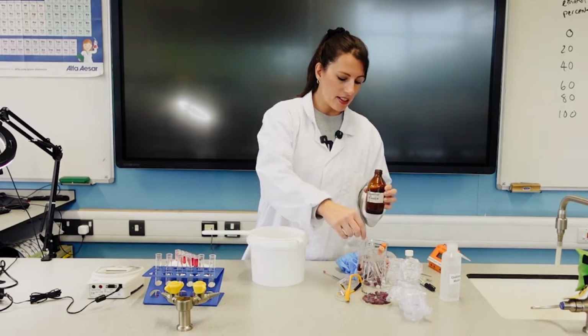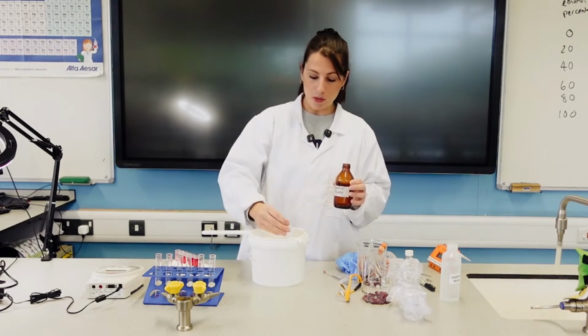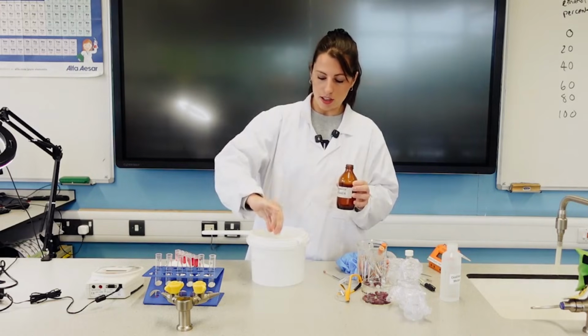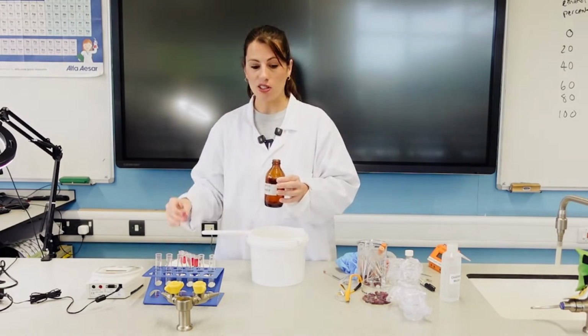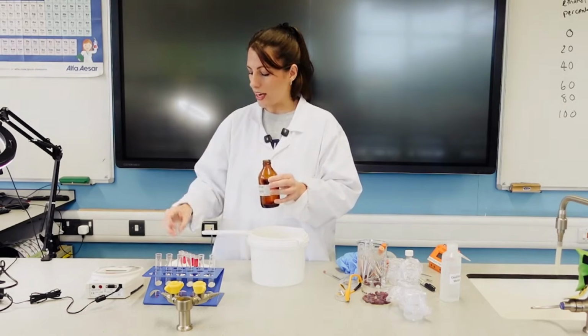And anywhere they've still got the beetroot discs in, you might want to have a waste bucket like this with a sieve over the top. So they can do that, collect all of the beetroot at the end, and then any liquid in there can also be poured into our organic waste bottle.